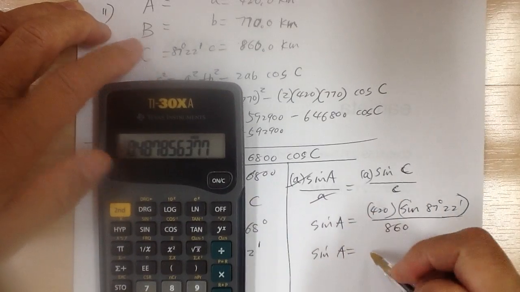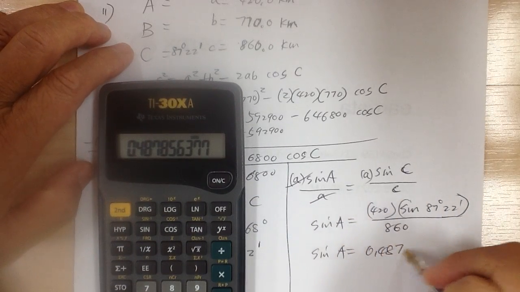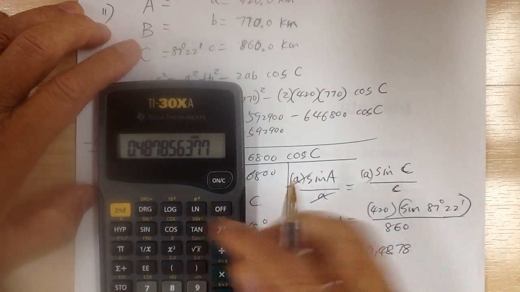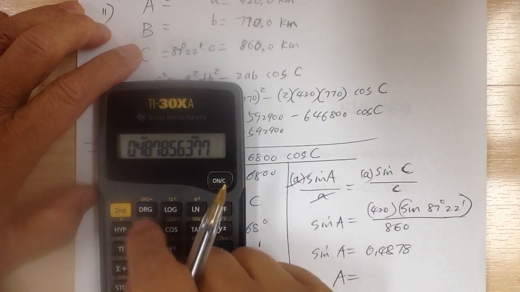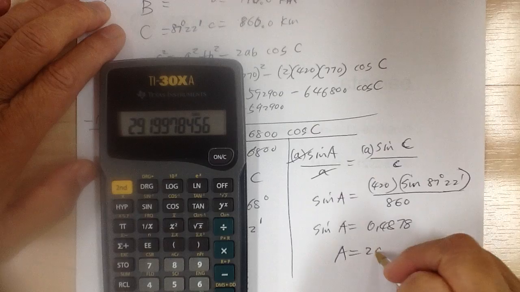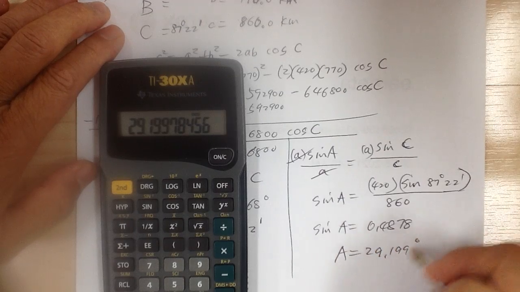So sine of A equals 0.4878. So angle A will equal second sine, 29.199 degrees.